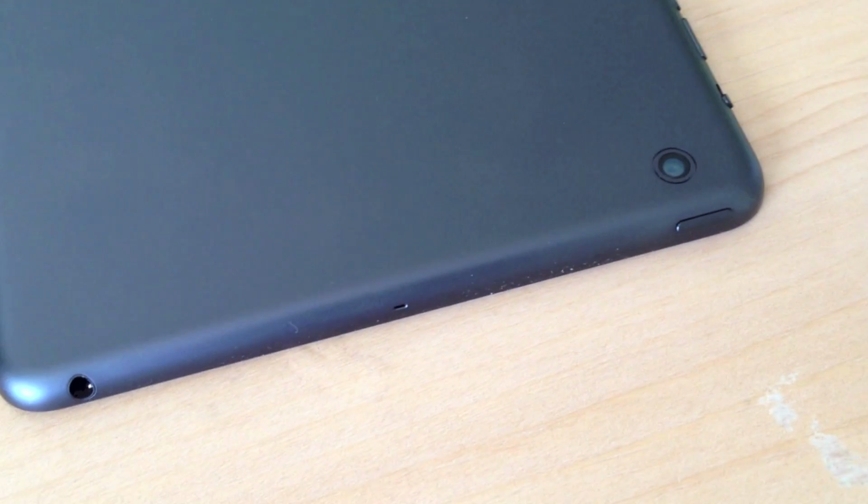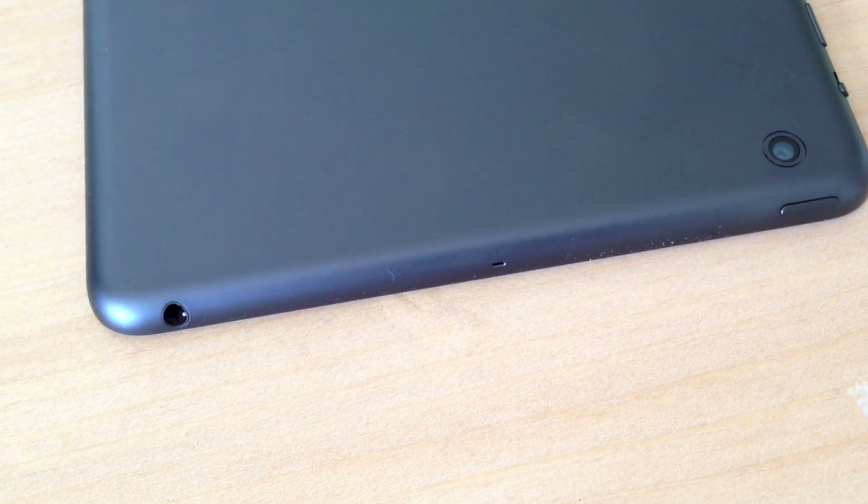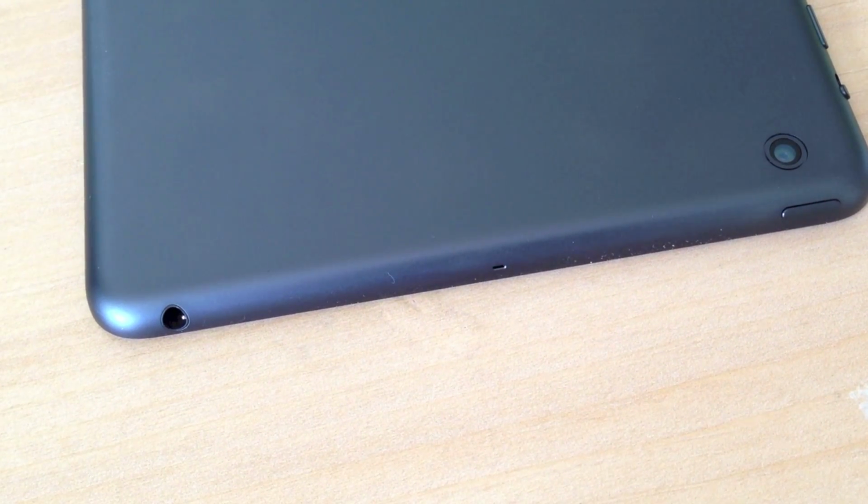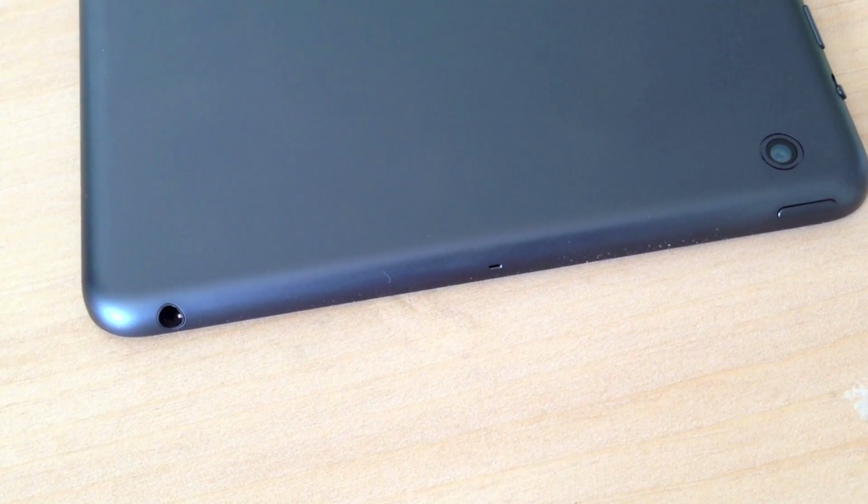And up top you will see the 5-megapixel camera, the sleep wake button, a microphone for audio recording, and a 3.5mm headphone jack. On the bottom you will also see that familiar home button. The two devices definitely share design language.